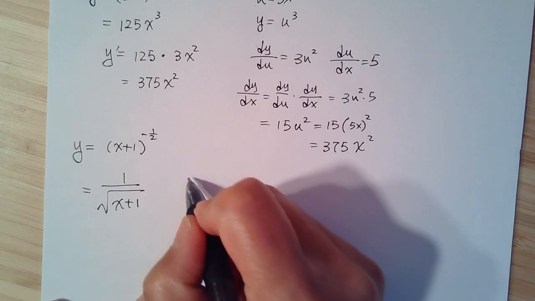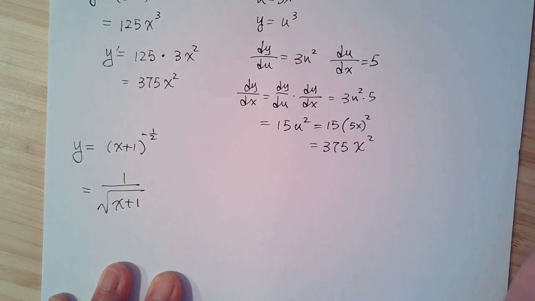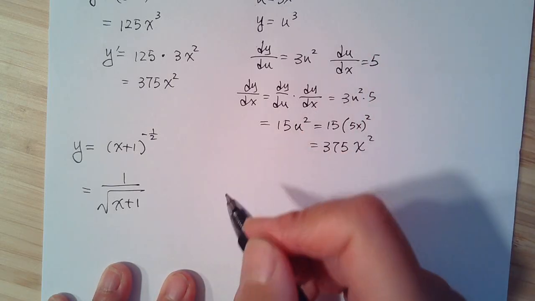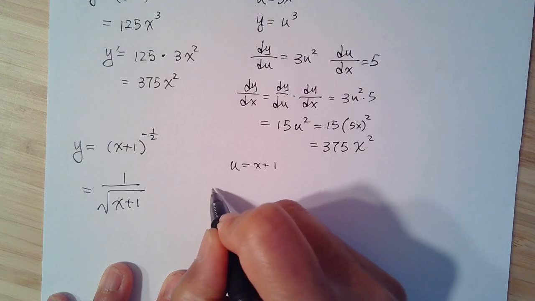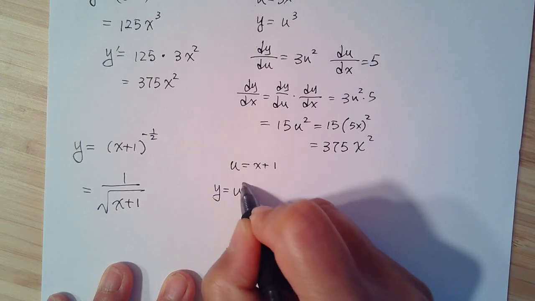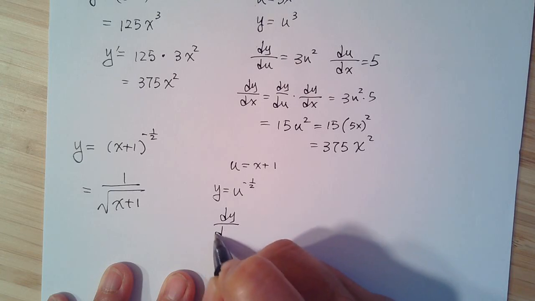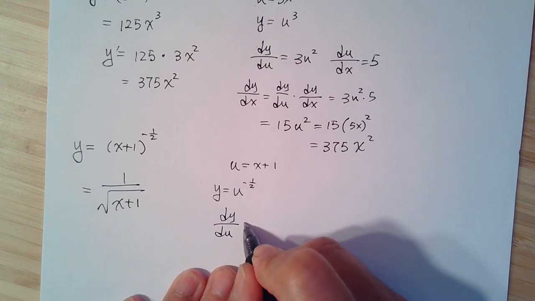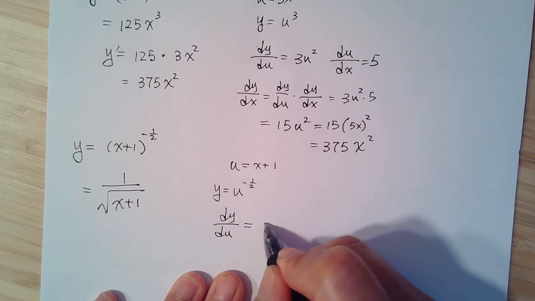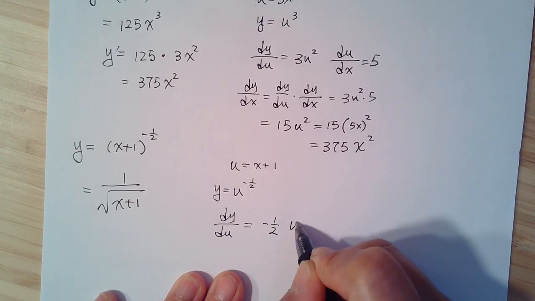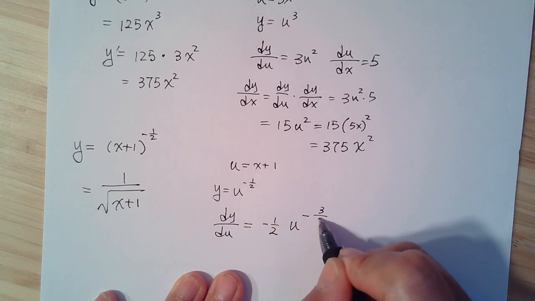In this case, we're looking for dy over dx, but I can borrow a u as my middleman to make my life easier, so I can use the chain rule. My u will be x plus 1, so y will be u to the negative 1/2. And dy over du, we use the power rule, so it's negative 1/2, and then u to the negative 1/2 minus 1, so it's negative 3/2.